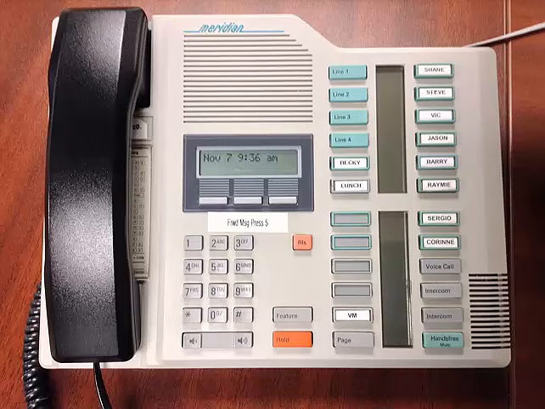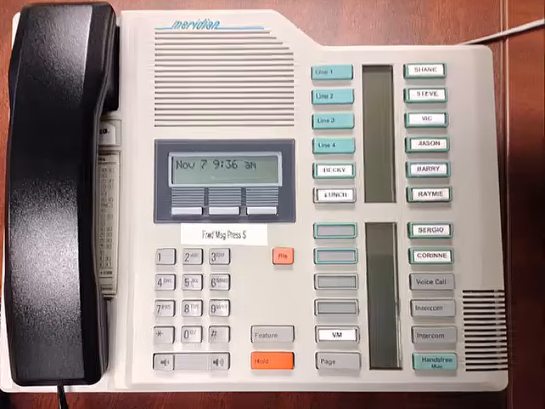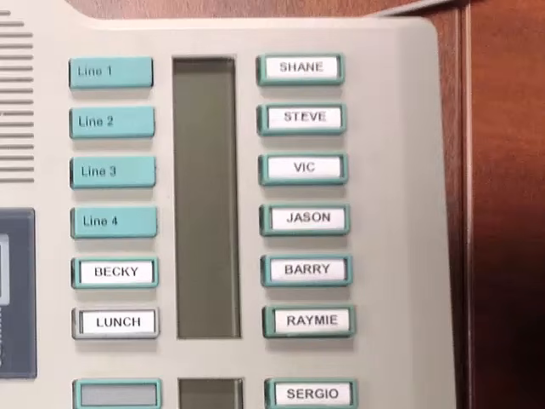Now let's have a look at a typical reception phone. It has the same number pad that all telephones have, but it also has a number of other buttons that have other functions. You will notice to the right-hand side of the phone that there are multiple phone lines. Some of these lines are external, and some of the lines are internal. The buttons listed as line 1, line 2, and so on are the external lines. The buttons listed with employee names are the internal lines or extensions within the company. These may also be labeled with the actual extension numbers.